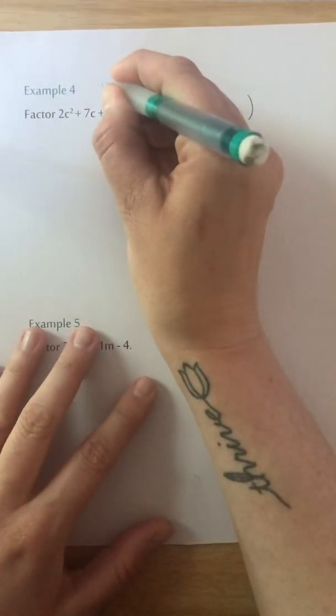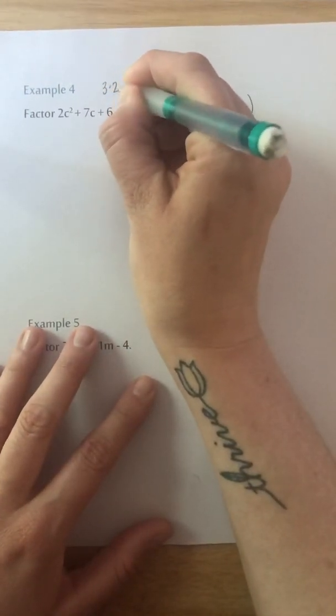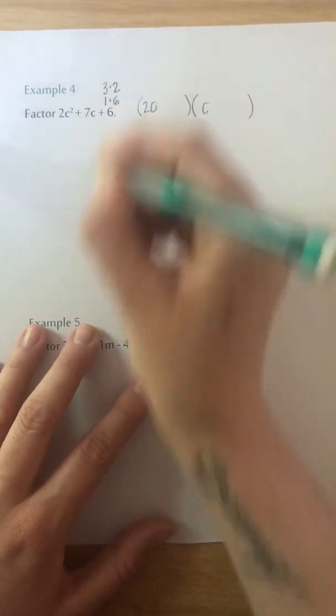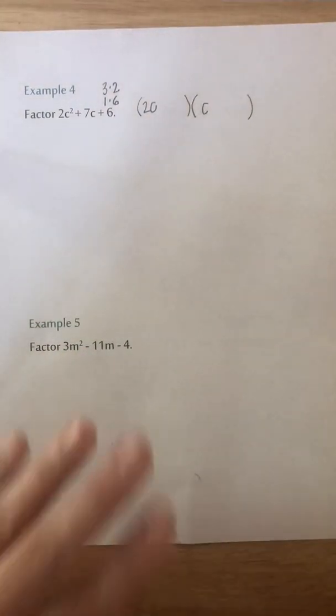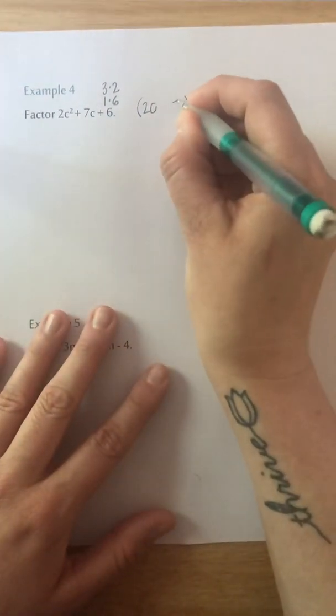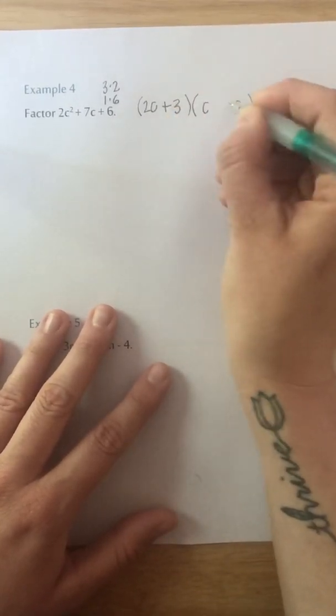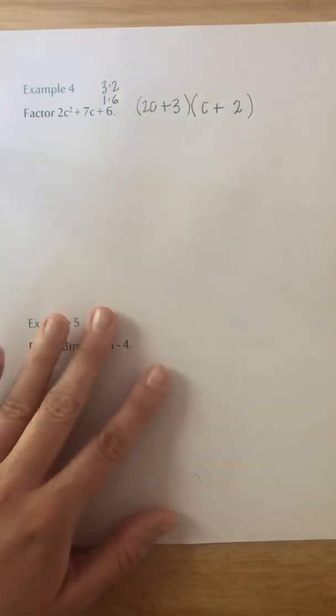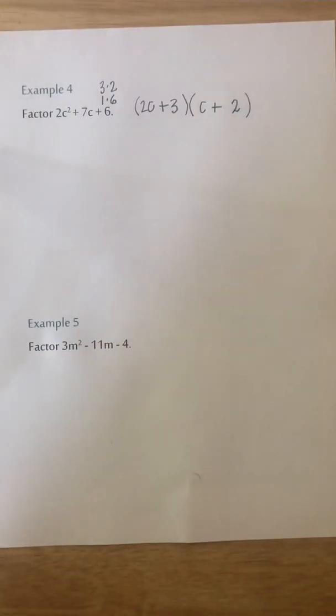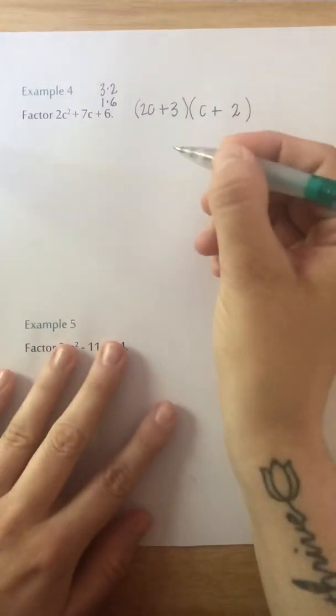So we're going to either need a 3 times 2 or a 1 times 6. I want to try the 3 and the 2 first to see what happens. All right, so let's FOIL it out.